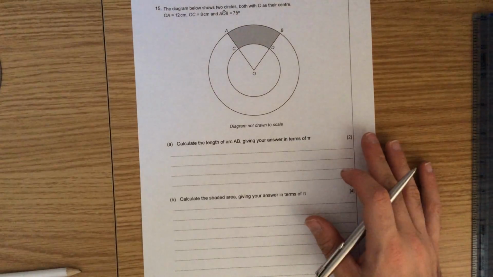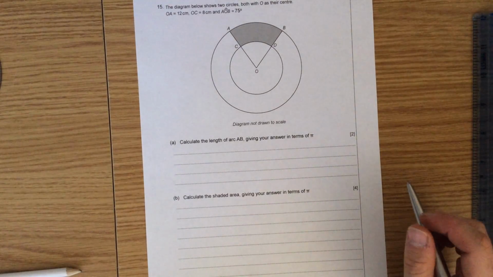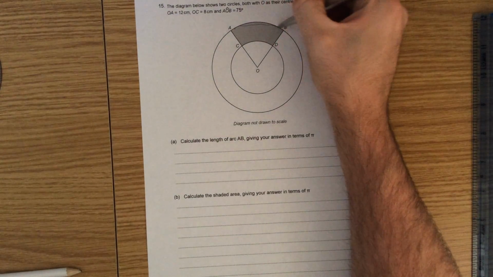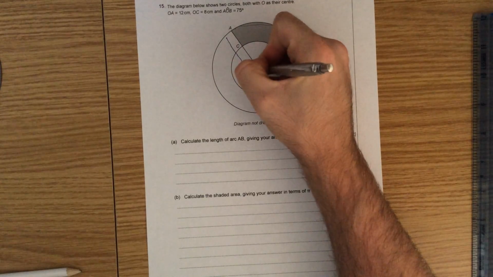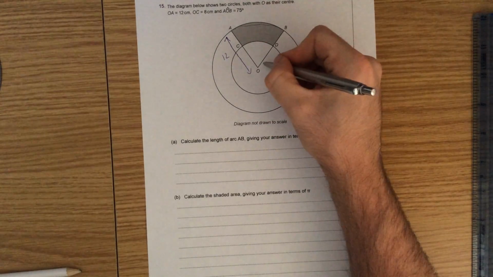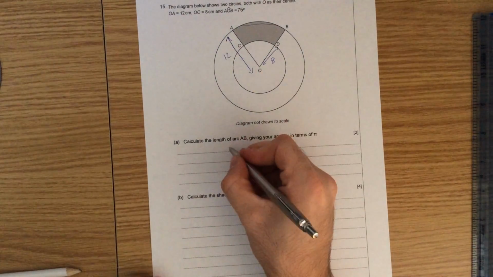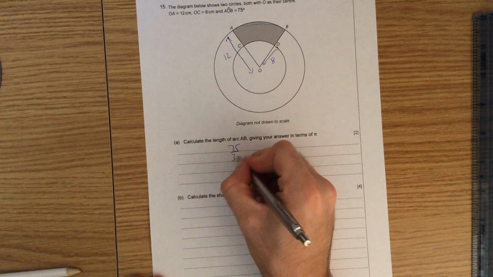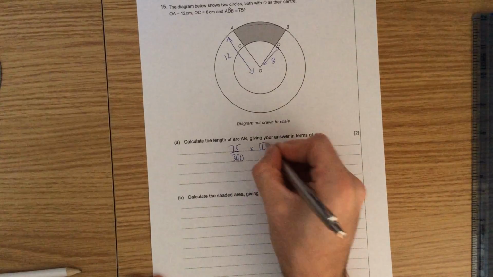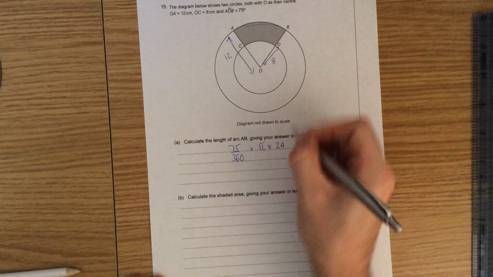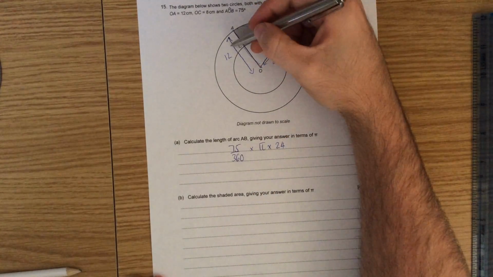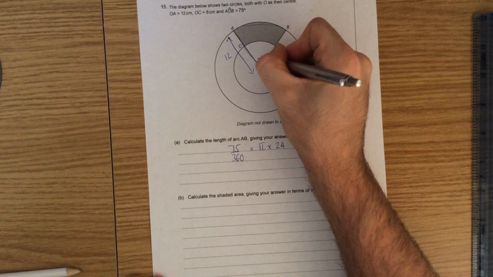On to the last question. Calculate the length of arc AB, giving your answer in terms of pi. So I'm trying to find arc length here. I know that I have 12 centimetres all the way across there, and I know that I have 8 centimetres on the smaller circle. So I have 75 divided by 360 times pi times the diameter of that arc here, so that would be 24 centimetres.